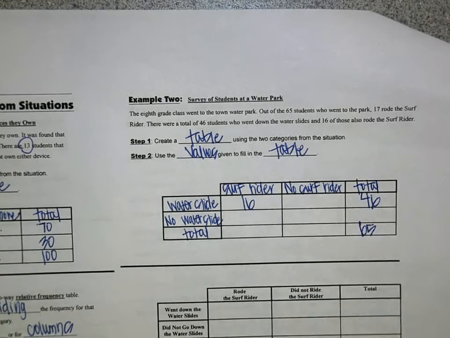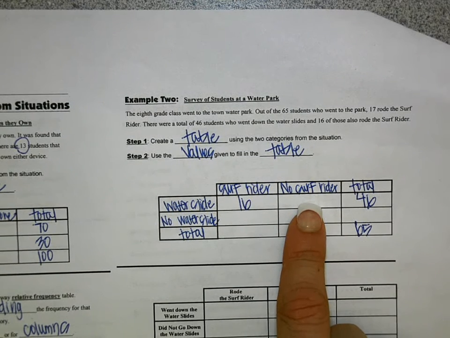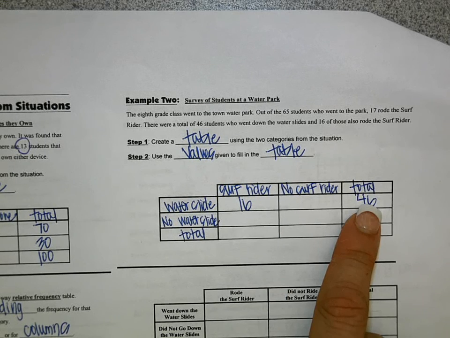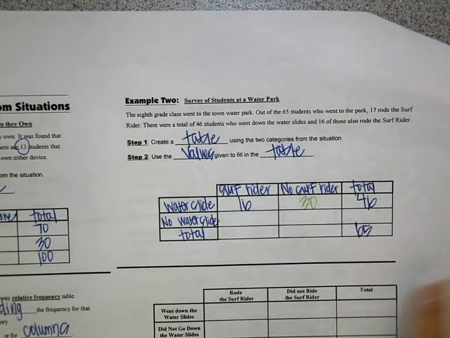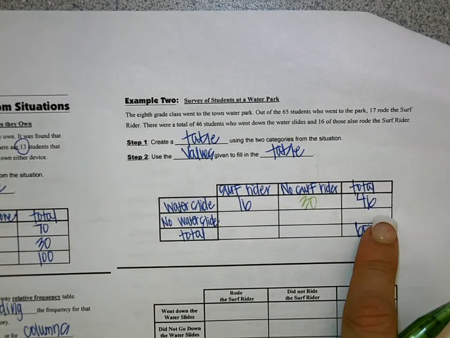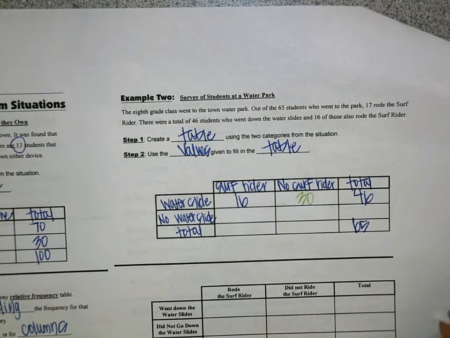Okay, so 16. Now, can we find the rest of these? Wait. I think we can. How many people should go here? If the total is 46, this is going to be 30. Okay, so 30 goes here. How many total people did not ride the water slides? 65 minus 46 gives you what? 19.